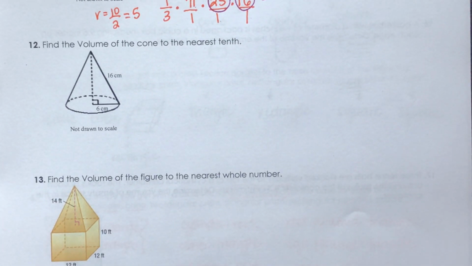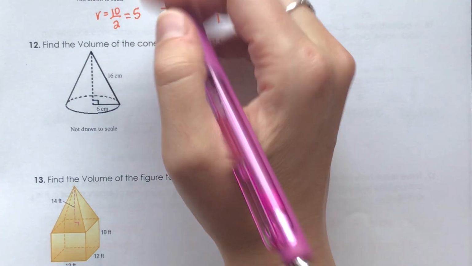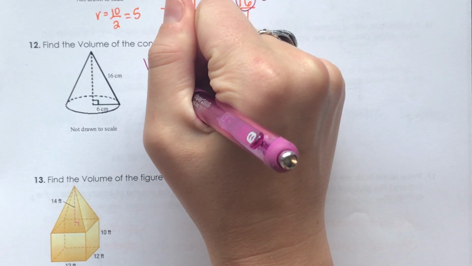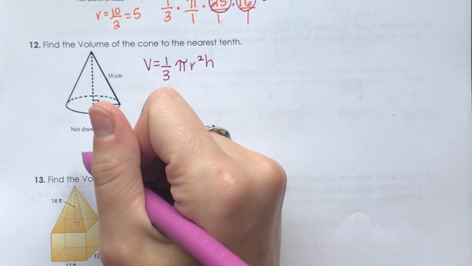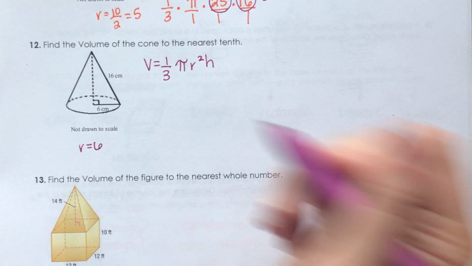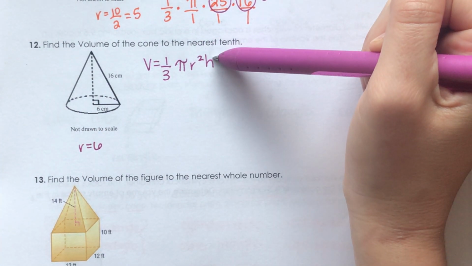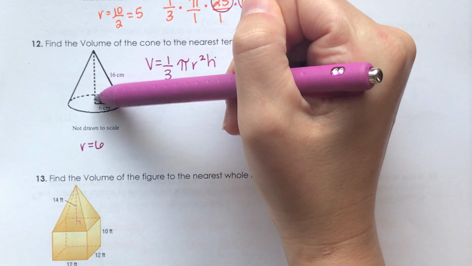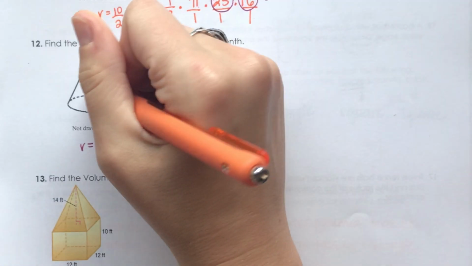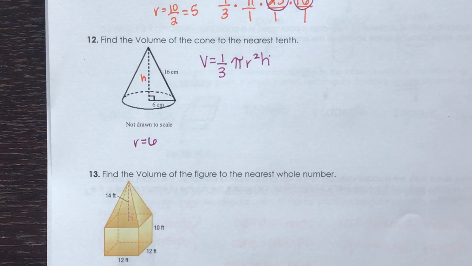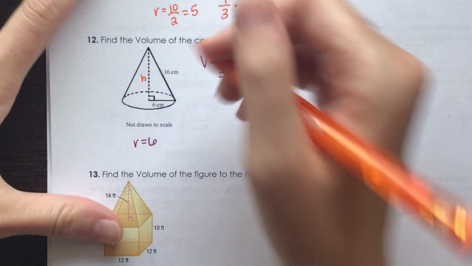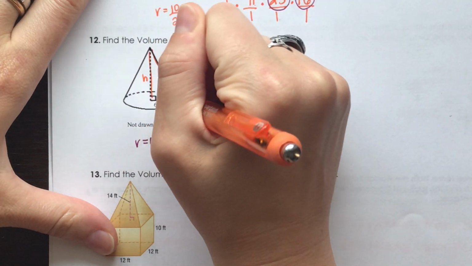All right, number 12. Find the volume of the cone to the nearest tenth. Okay, so volume formula is 1/3 pi r squared h. I know my radius. My radius is 6. I need my height, and unfortunately, I'm not given my height over here. I'm given the slant height. So just like in the problem about 2 before where I had to do the Pythagorean theorem, I'm gonna have to do it again. So here's my triangle, and I'm gonna find my height.